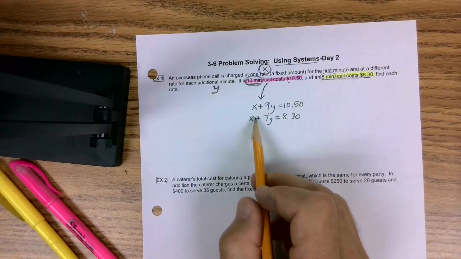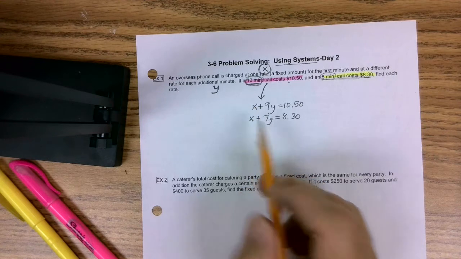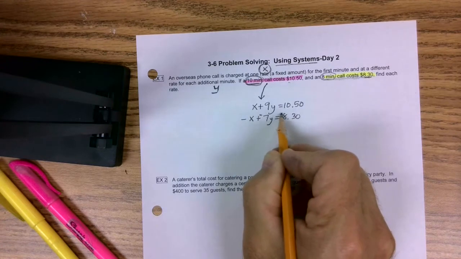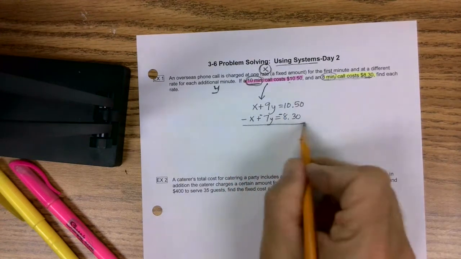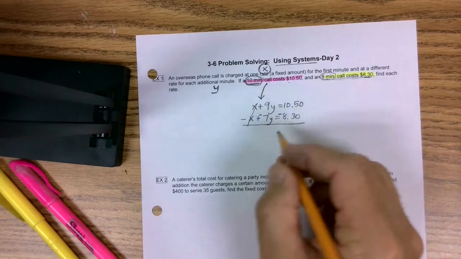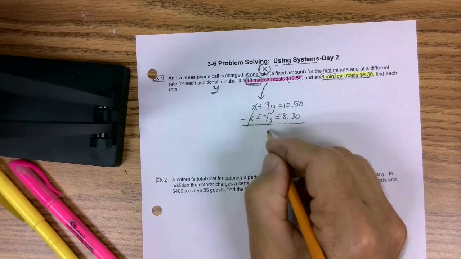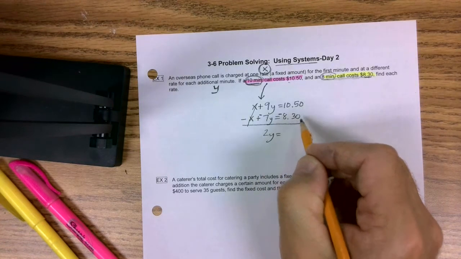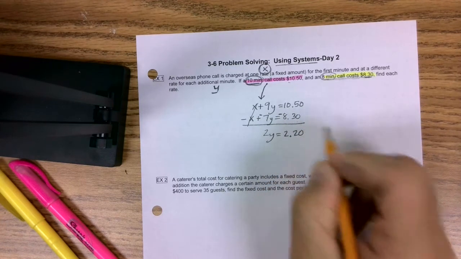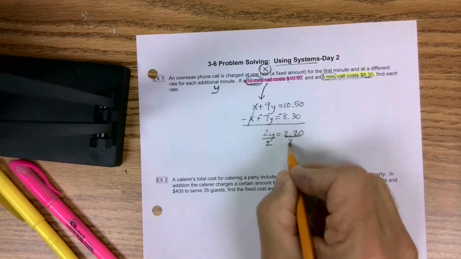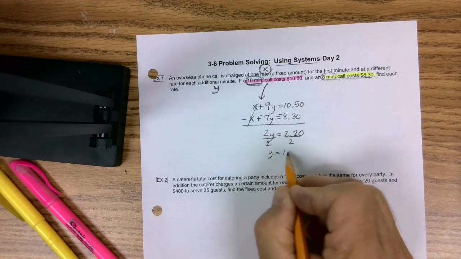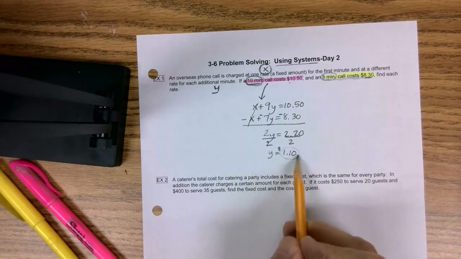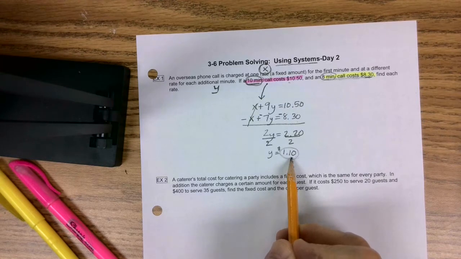And look at, you gotta love it when one of your variables just sitting right on top of each other, stacked. We're just going to multiply this bottom one by -1 and then add. This is the elimination method, so those are bye-bye. 9y minus 7y is 2y. And then $10.50 minus $8.30 is $2.20. You gotta love it when they make these work out so nice. So then y equals $1.10. Do not forget what that is. That's the charge per minute after your first minute.